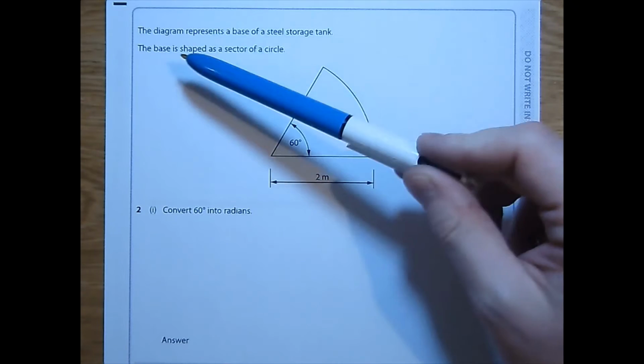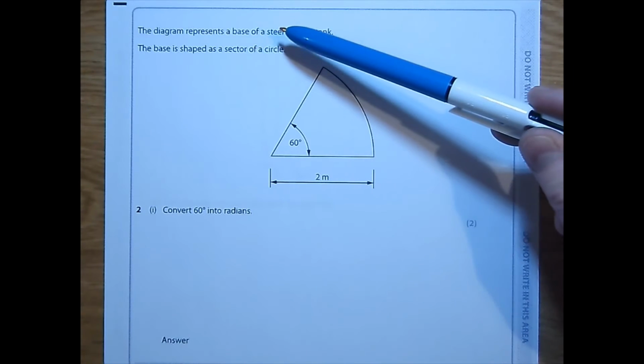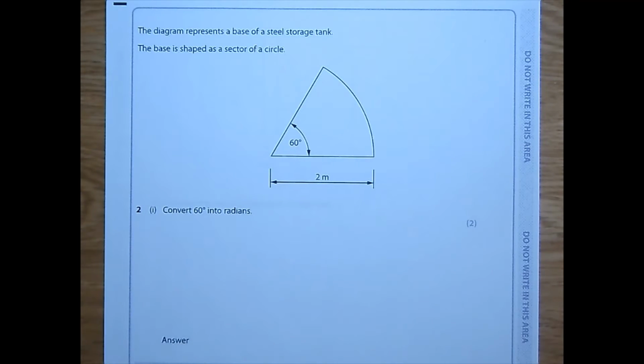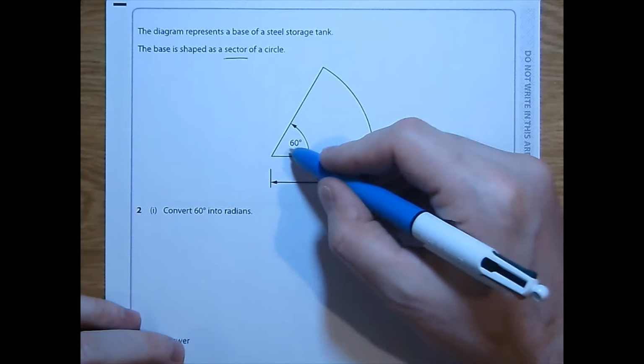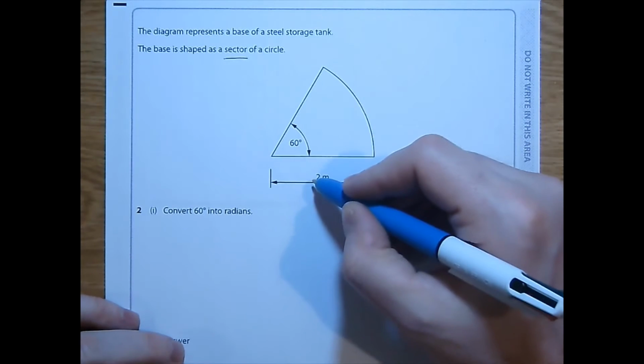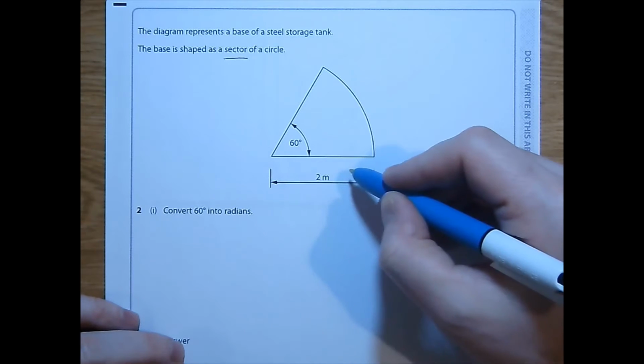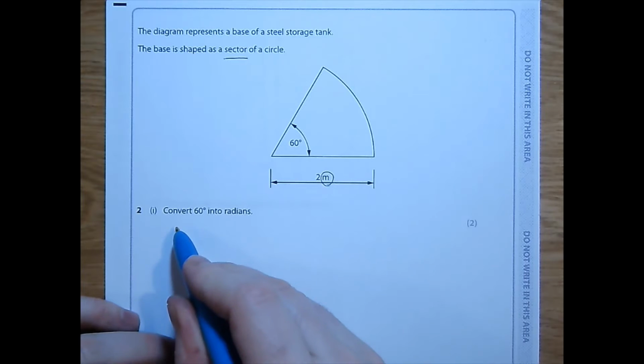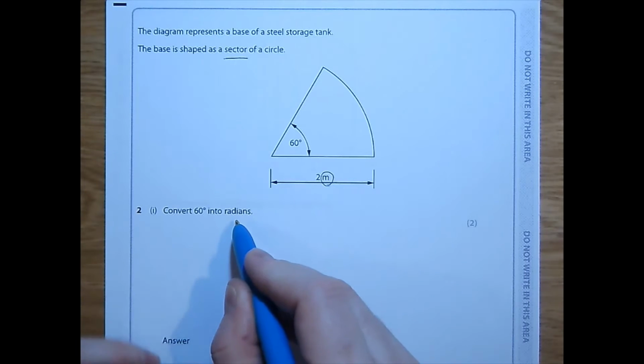Question 2. The diagram represents a base of a steel storage tank. The base is shaped as a sector of a circle. Looking at that diagram, I can see I've got an angle in degrees and I've got a radius in meters. The first thing to do is to convert 60 degrees into radians.